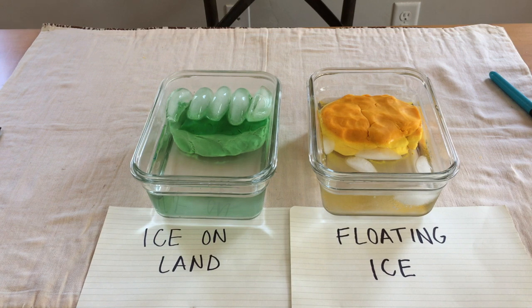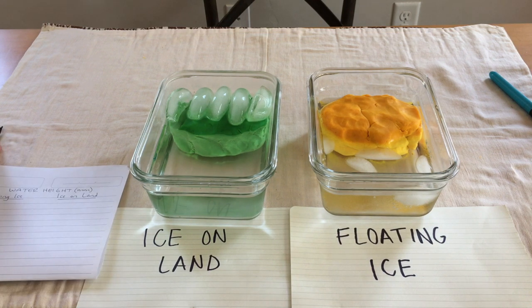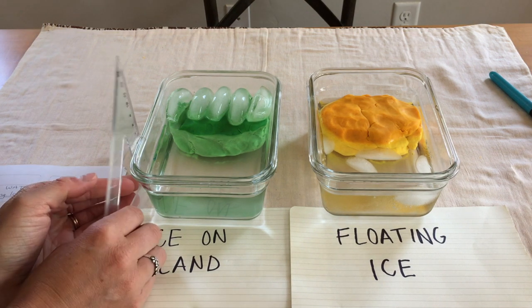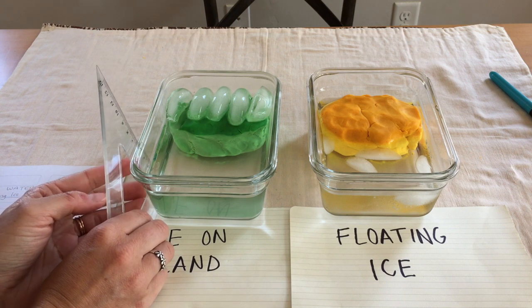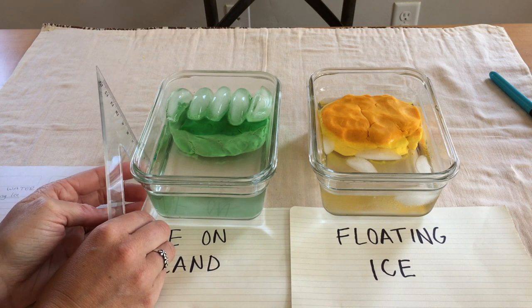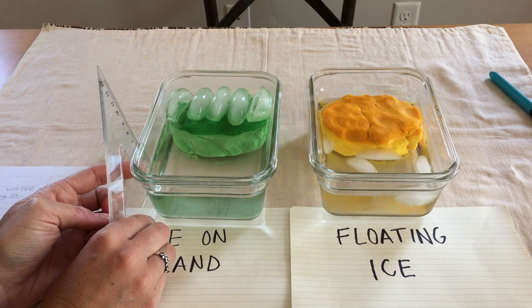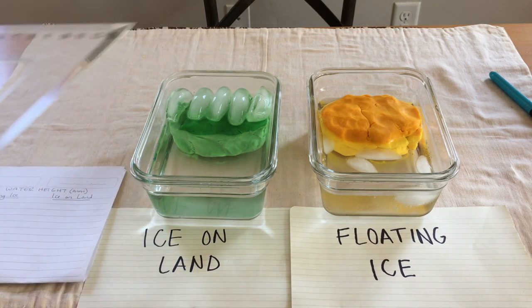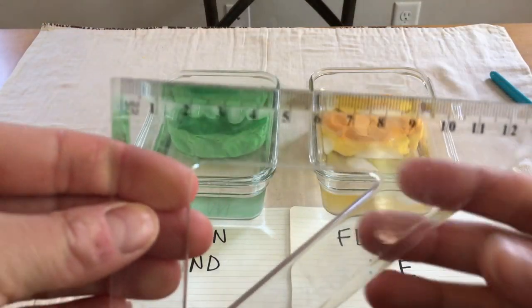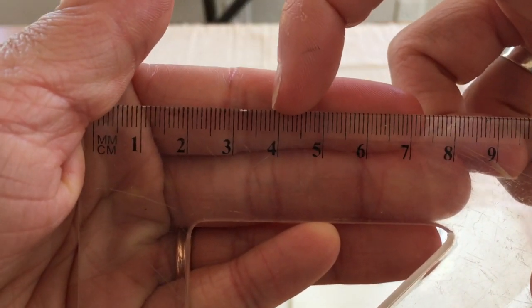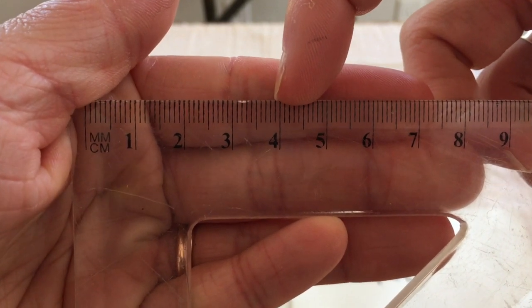Okay, so the first 15 minutes have passed, so I'm ready to take my first reading. Now I'm going to line up my ruler on the side of my bin, and I'm seeing it's almost at 4 centimeters. It's a little bit below. It looks like it's at 38 millimeters. So the reading I'm getting here was just 2 lines below the 4.